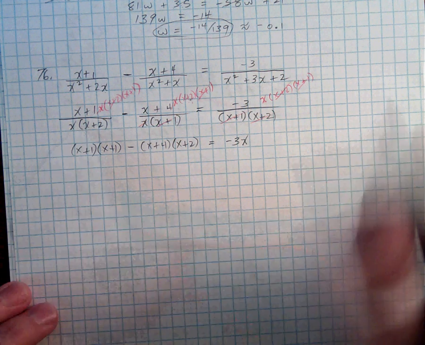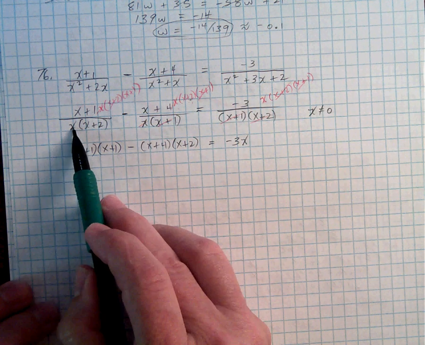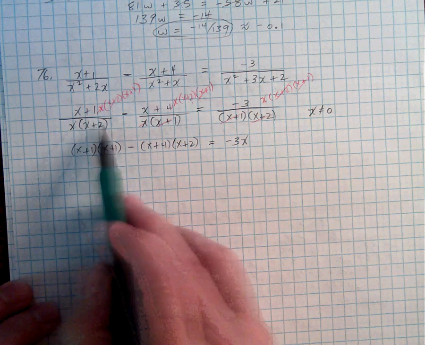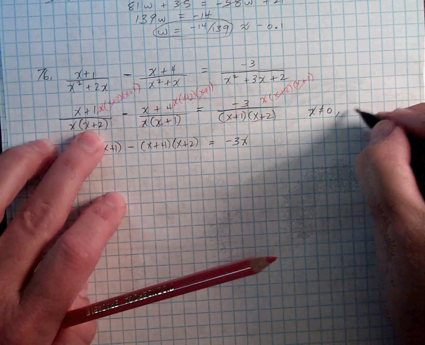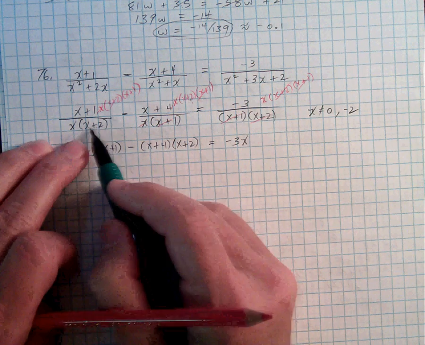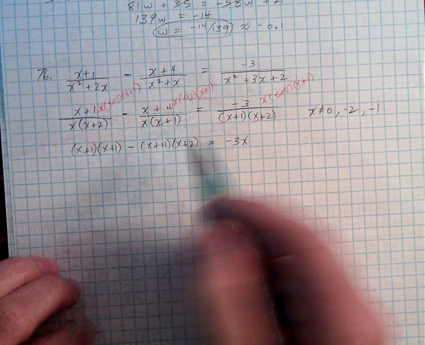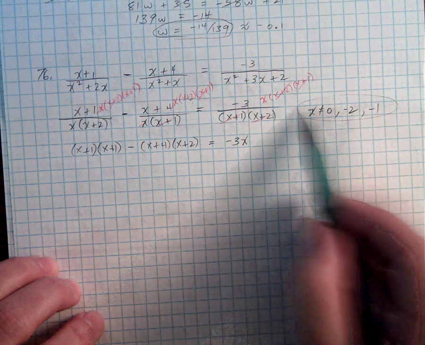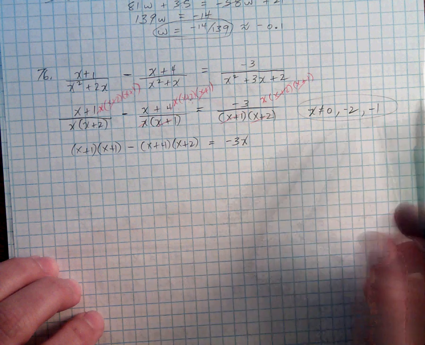Alright, keep in mind, x cannot be some things. X cannot be 0, because if it is, you're going to get 0 times something, which is going to give you 0. X cannot be negative 2 because of this factor. And x cannot be negative 1 because of this factor. So these are not viable solutions. If I get one of these as an answer, it's extraneous.